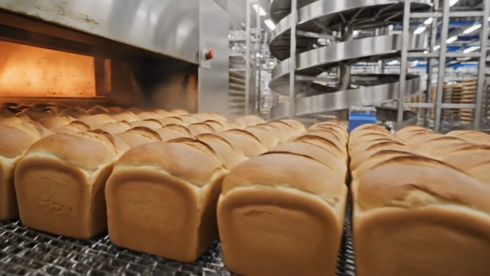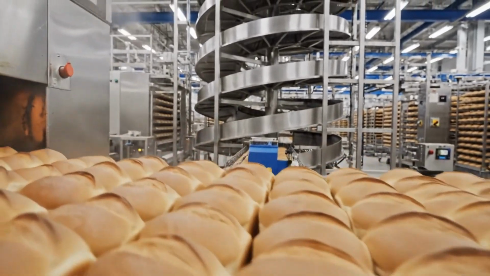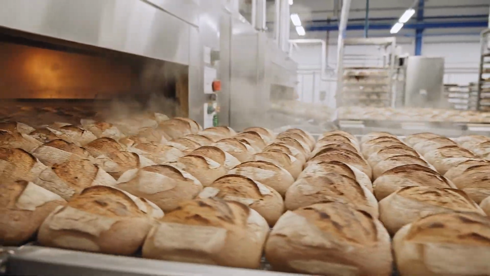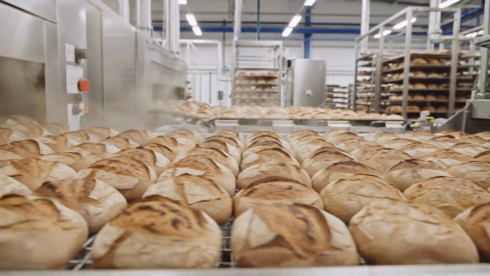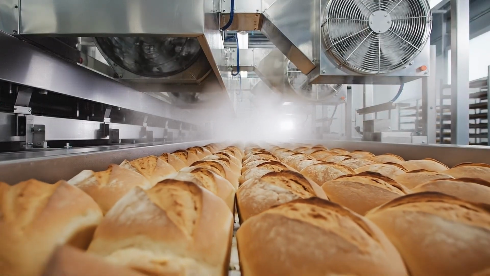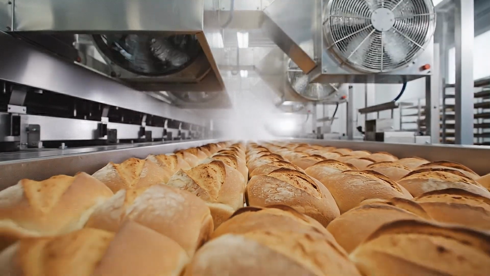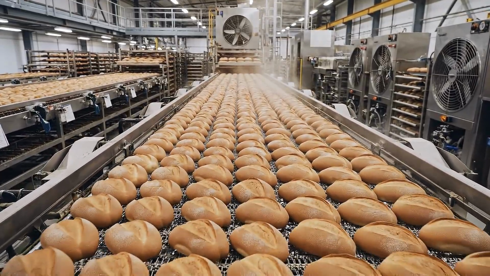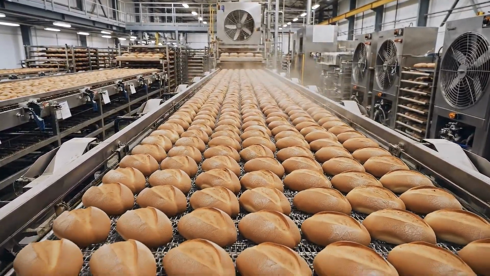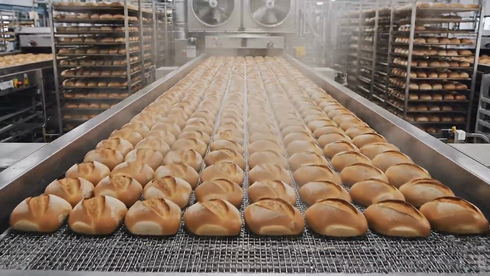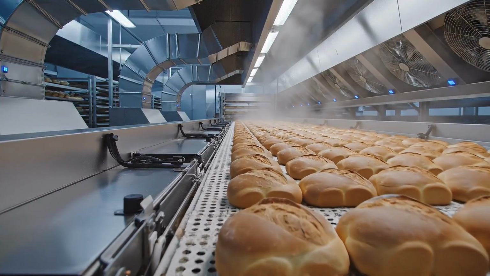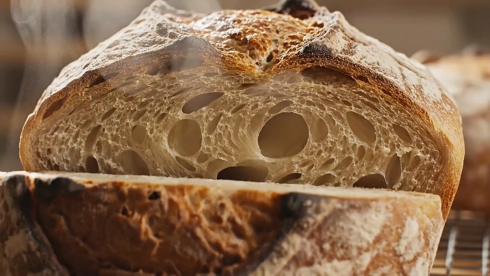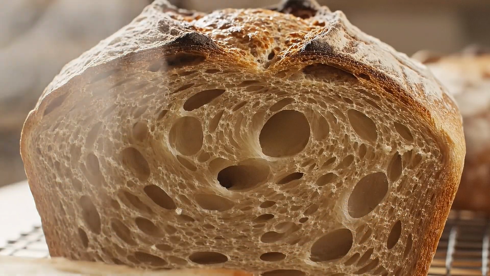Cooling begins immediately after baking. Freshly baked bread must be cooled before packaging. Cooling prevents condensation inside the packaging. Loaves of bread move along a long cooling conveyor belt. Air circulates evenly around each loaf. This stabilizes the internal structure of the bread.